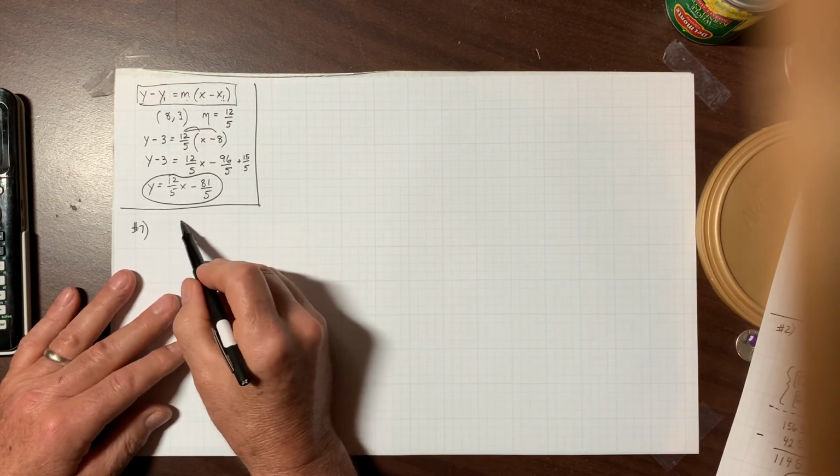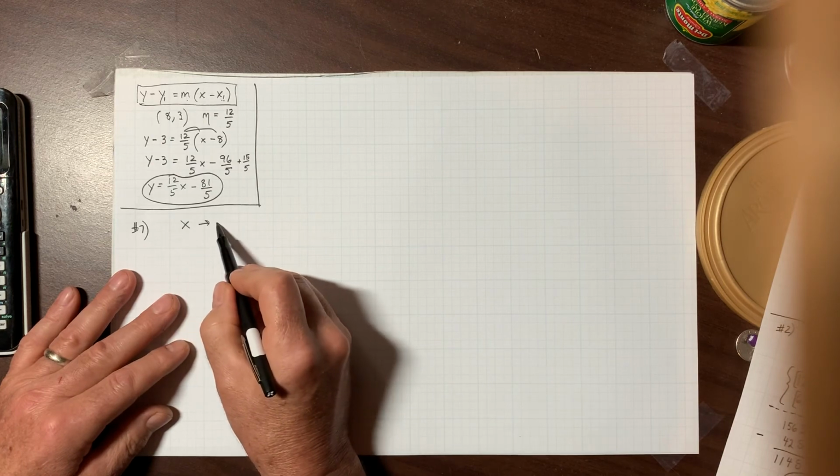So let's let X represent the number of months.